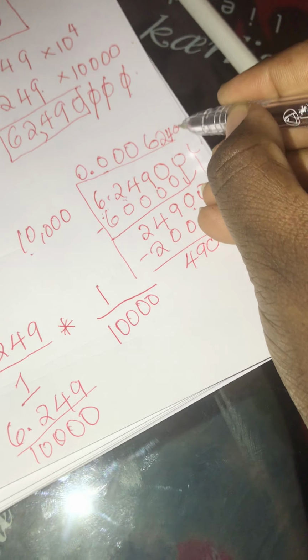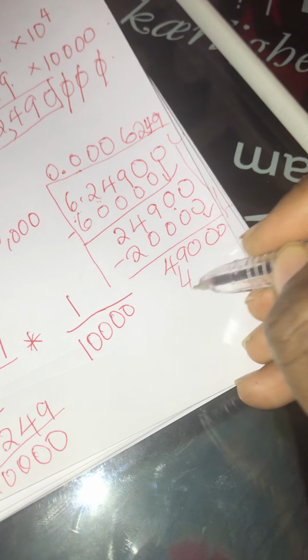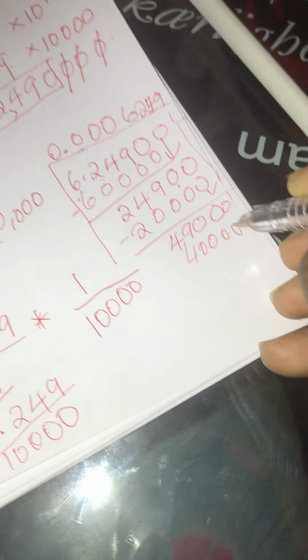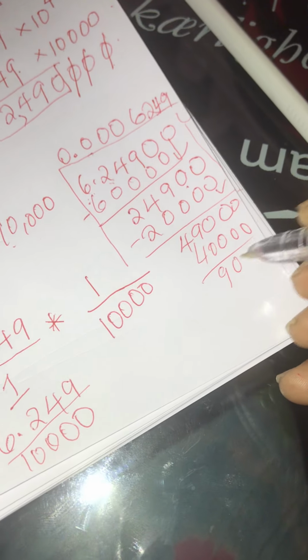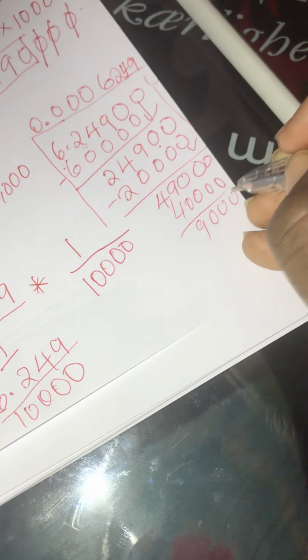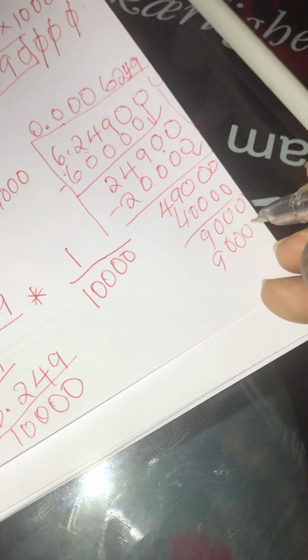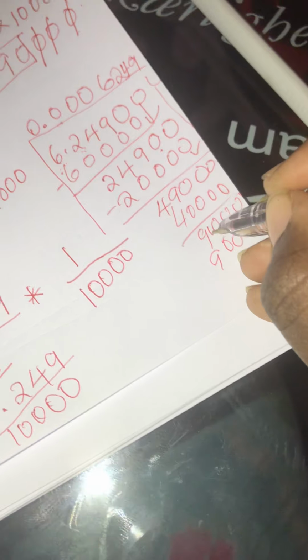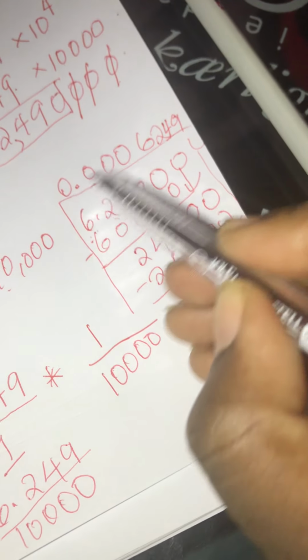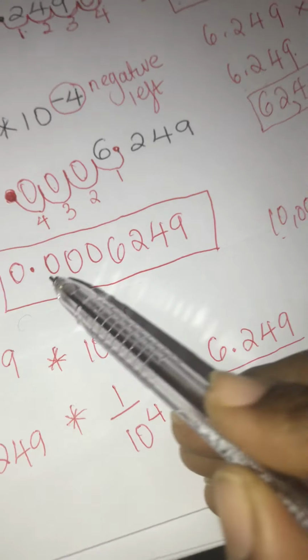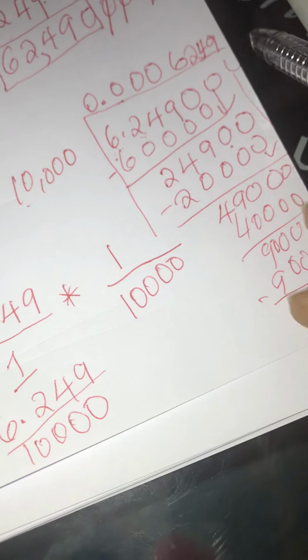You should end up with 4 and 9 over here. Because you're going to minus 40,000. And then you're going to get 9,000. And then you're going to bring another 0 down. You're going to bring another 0 over here. And then you're going to subtract 90,000. Like that. Let me just add it over here. And then you should get a 0. And you see, if you do long division, this matches this. Okay?